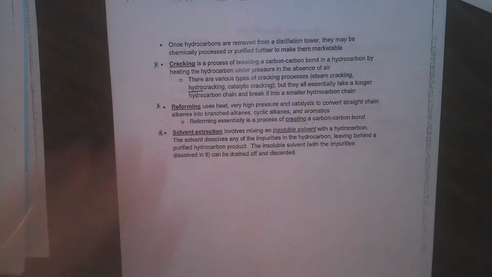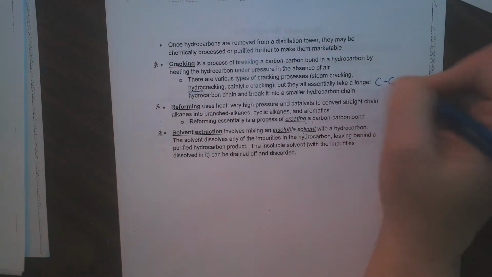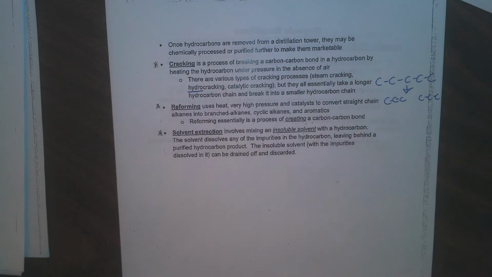After that, cracking is a process where we break the carbon-carbon bonds. It's exactly how it sounds. They do it under pressure in the absence of air. You can do it by steam, by water, being hydro, or by catalytic cracking. As we get further into the course, we'll learn about catalysts. But they essentially take a longer hydrocarbon chain and break it into smaller hydrocarbon chains, because that's where the money is. The money is in the smaller chains.